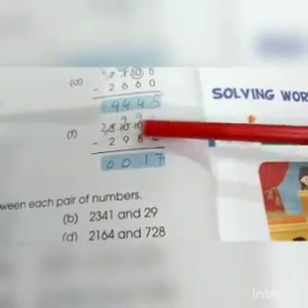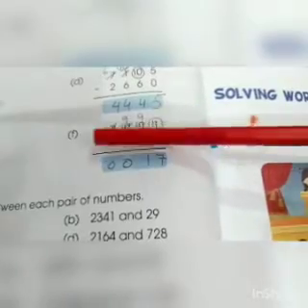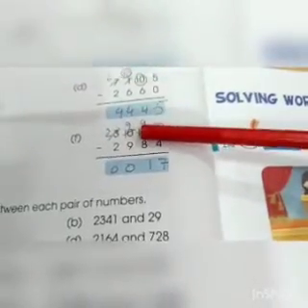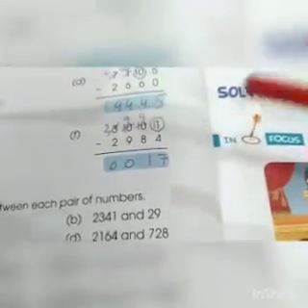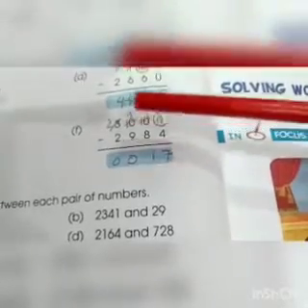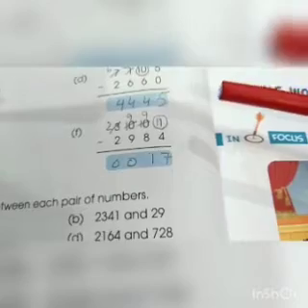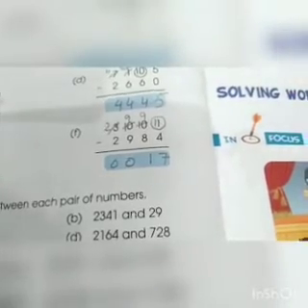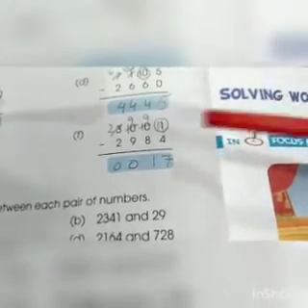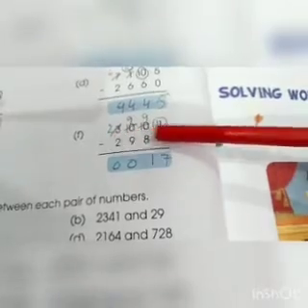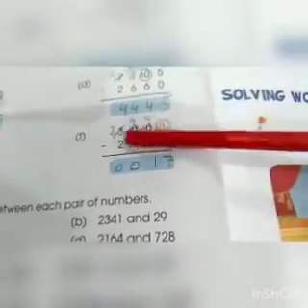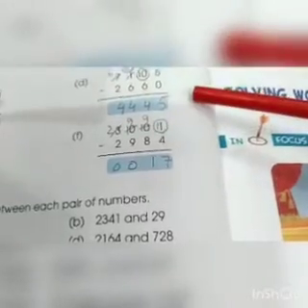So 3001 is equal to 2910 tens. Okay, we need to borrow again. 1 tens into 11 ones. Now 3001 is equal to 2900s, 9 tens and 11 ones.